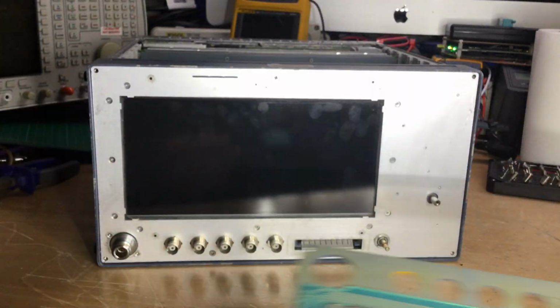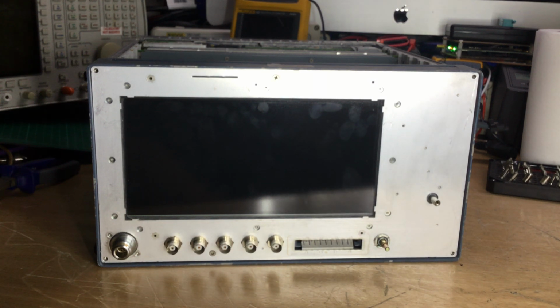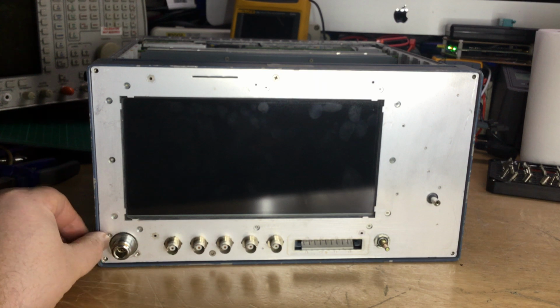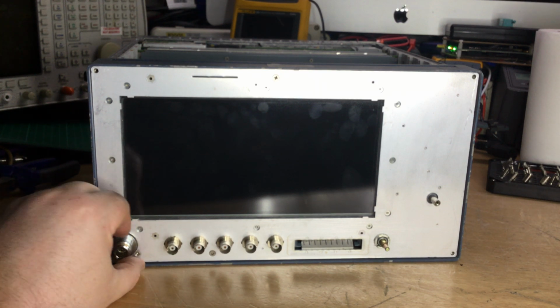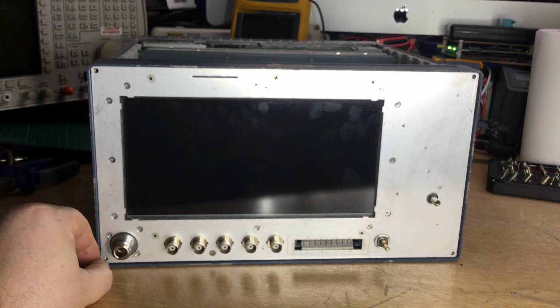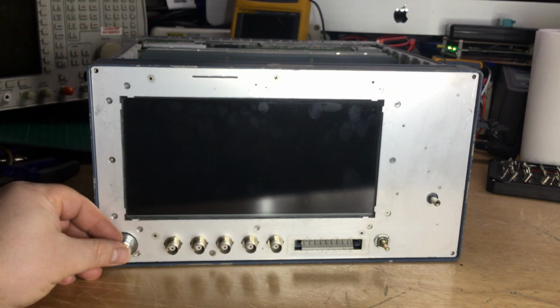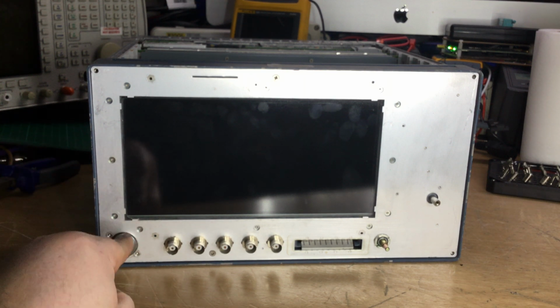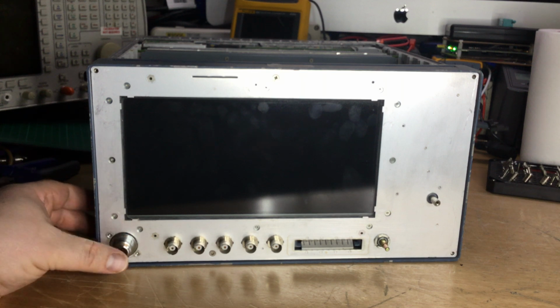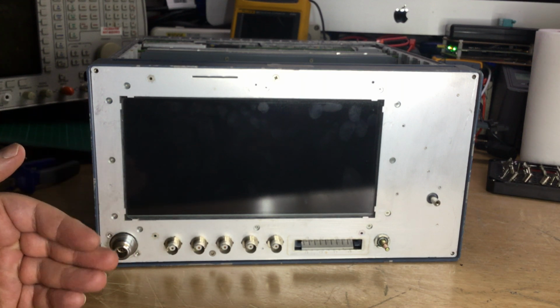Okay, so then that leaves us with the very front of the test set, and as we can see, normally on most test sets you'd have a nut there, and then you could undo the nut, and then this socket would, if you like, remain internally when the front's pulled away towards you.